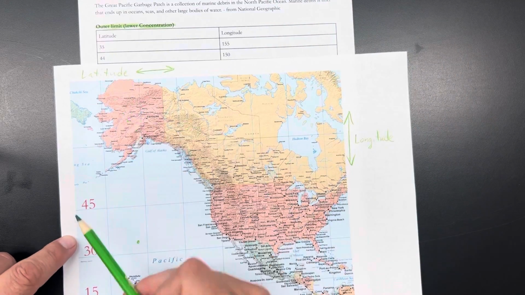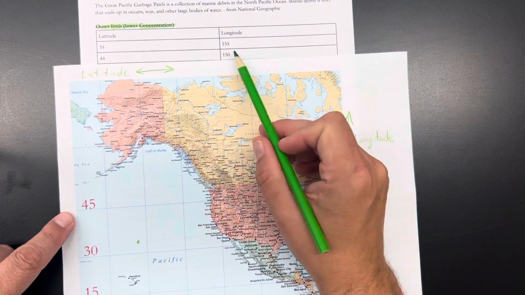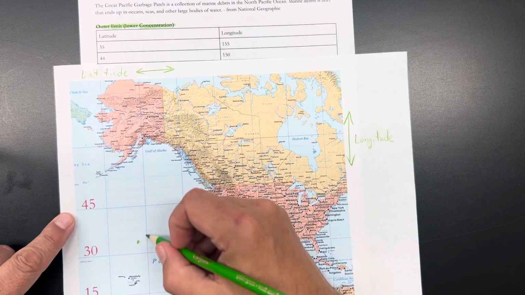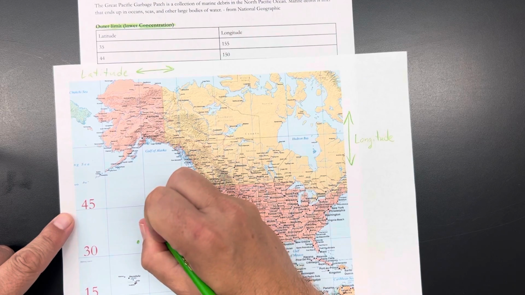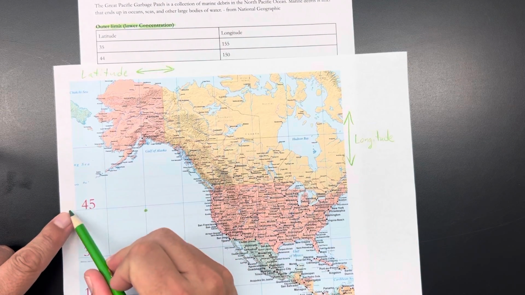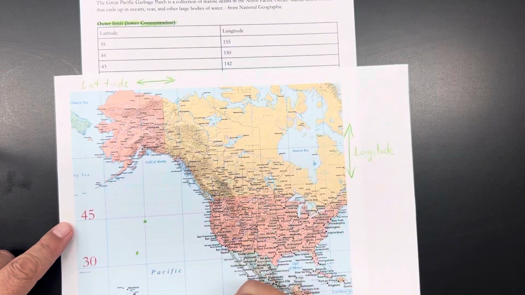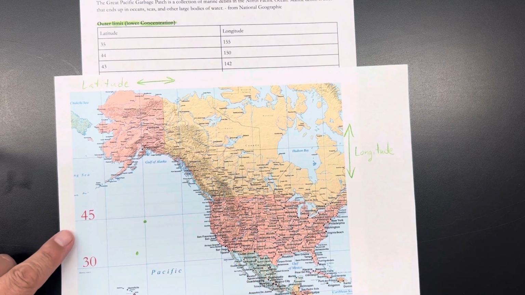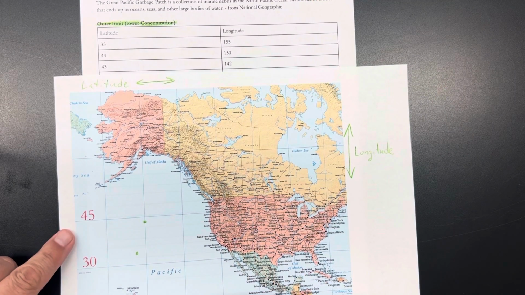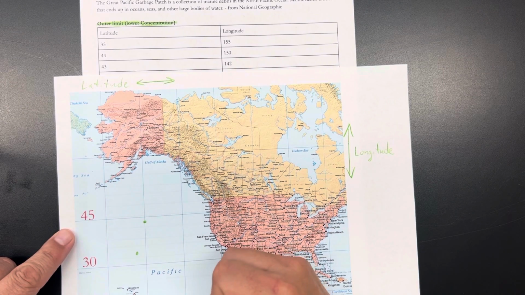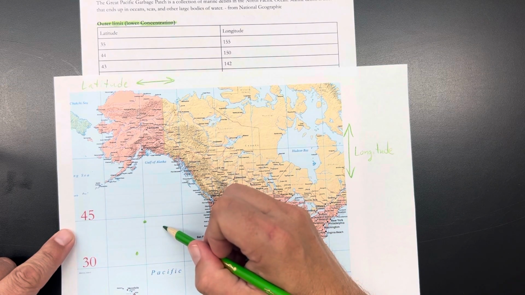So the next one's 44 up here, and 150. 150 is right on this line. 44 is just below the 45 line. And then I've got 43 down here, and 142. So 142 is maybe right about in here.